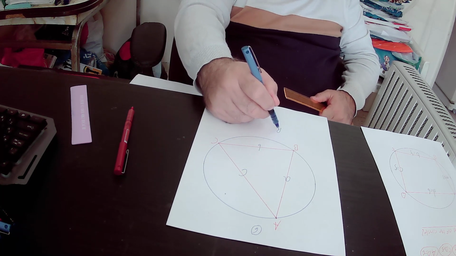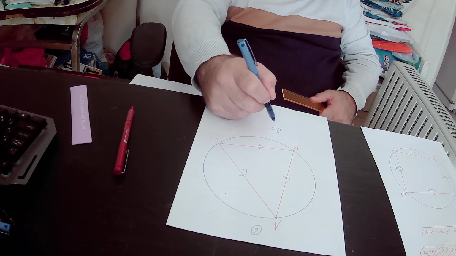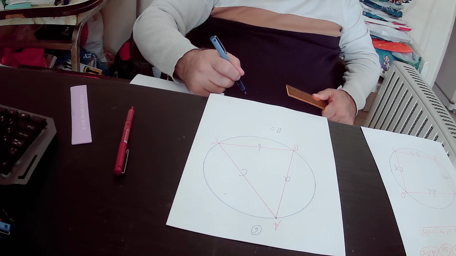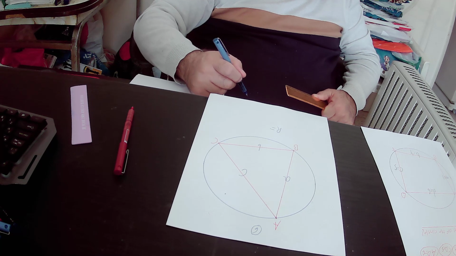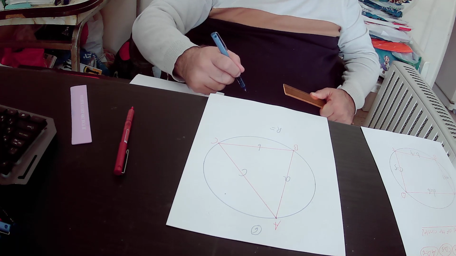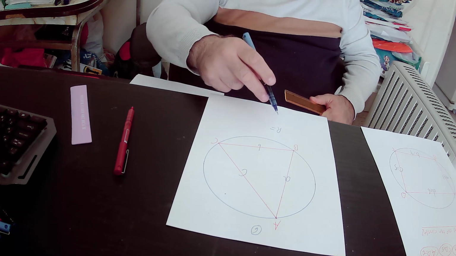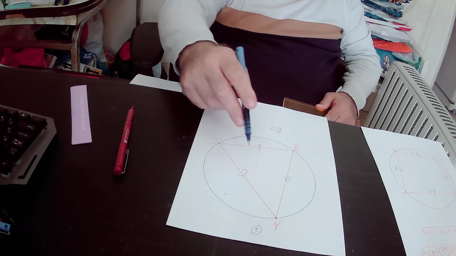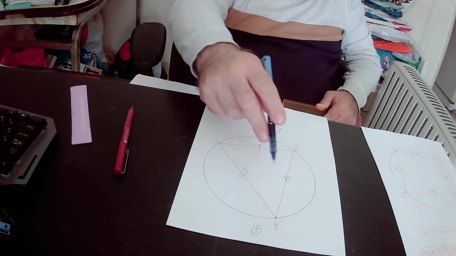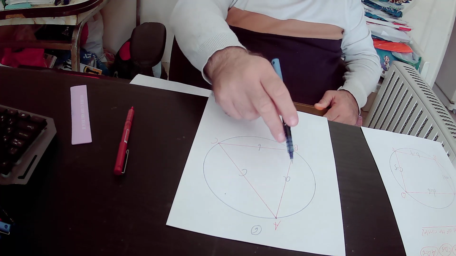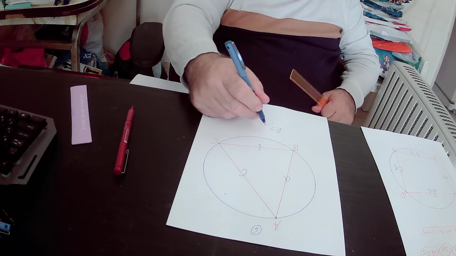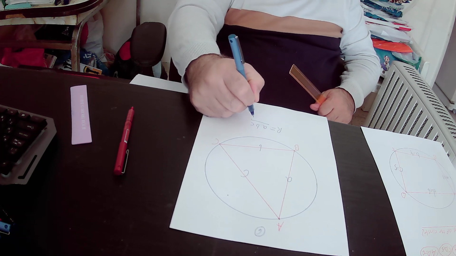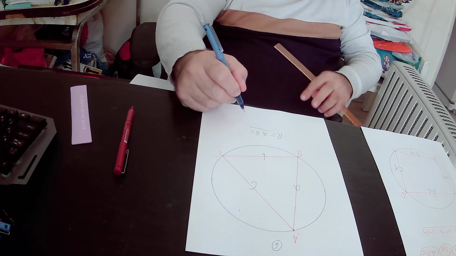equals the product of triangle ABC's sides, and the product of the sides is A times B times C, over 4 times the area of triangle ABC.